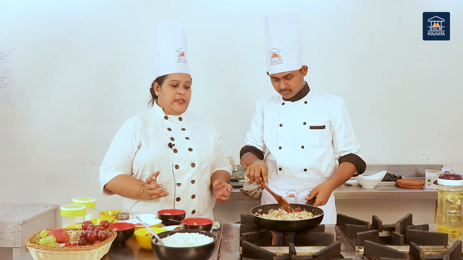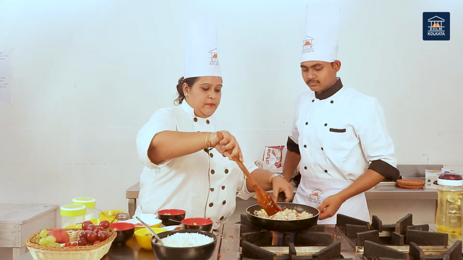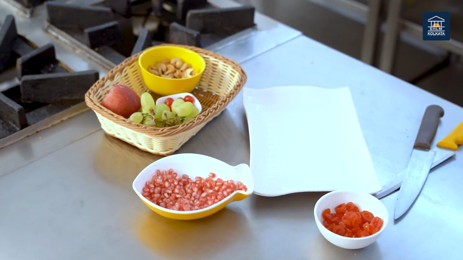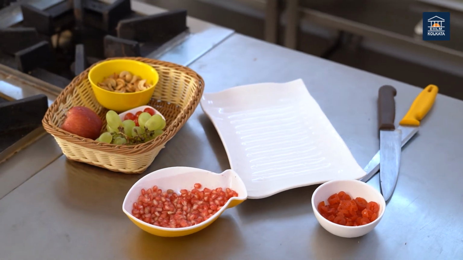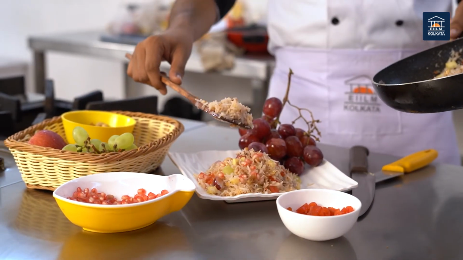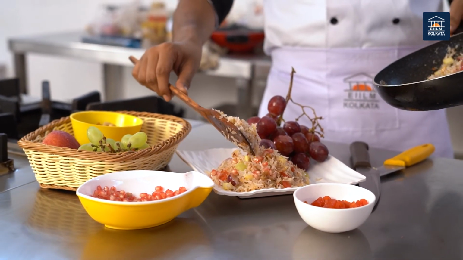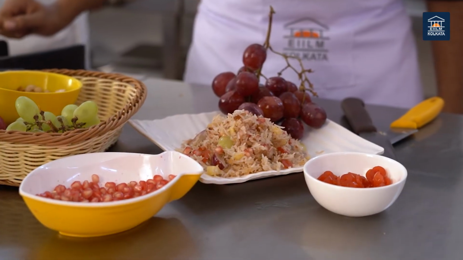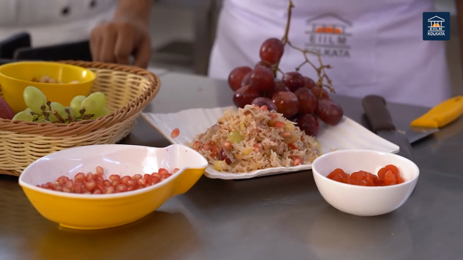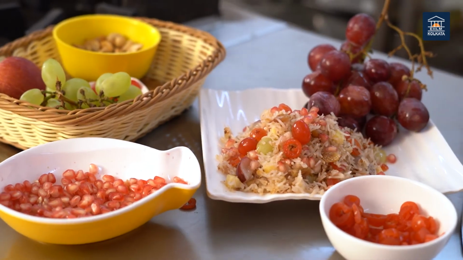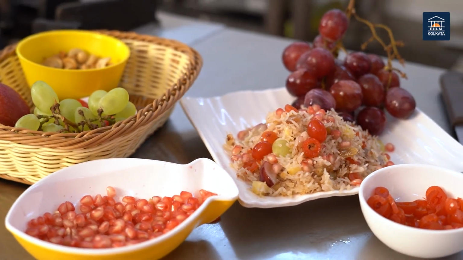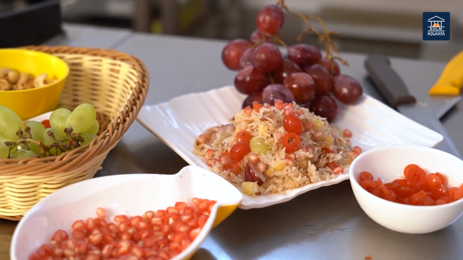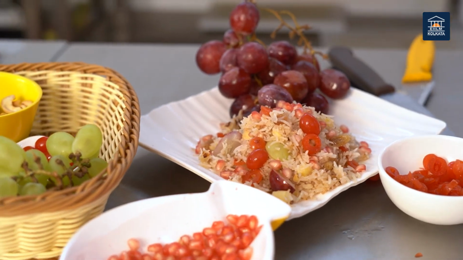Our Madhur Pulao is ready. So our dish is ready.